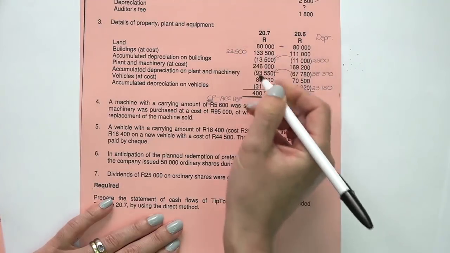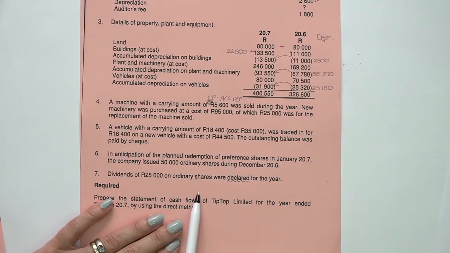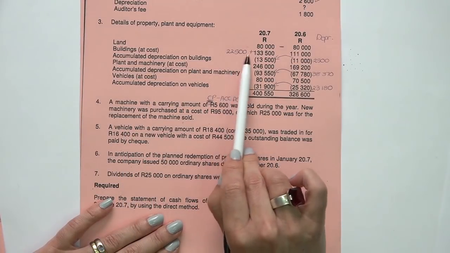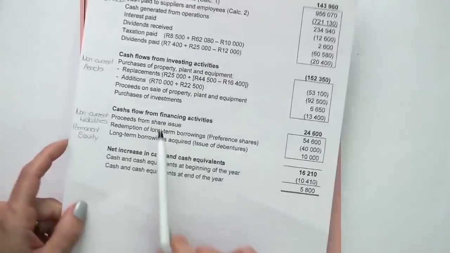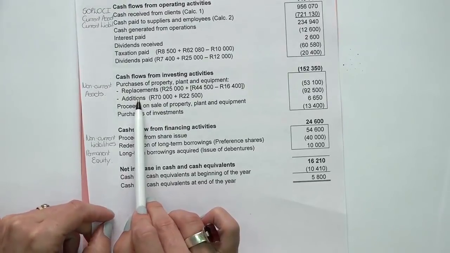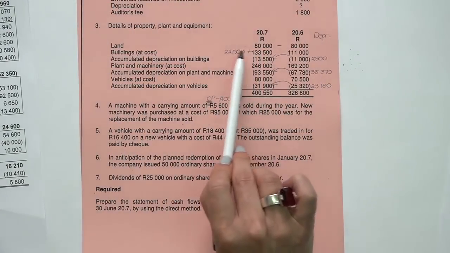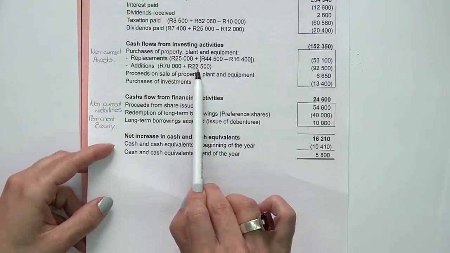This increase does not get influenced by any other additional information, so I can just identify that as either for replacement or expansion purposes. Now, if I didn't sell anything, this could only be to expand, so that 22,500 is under my additions.